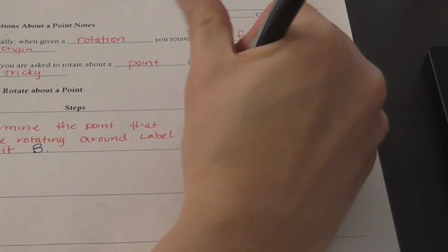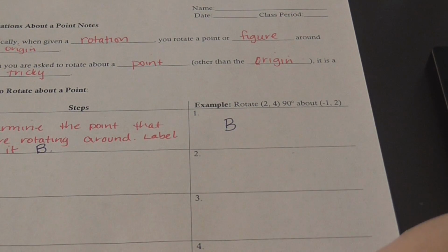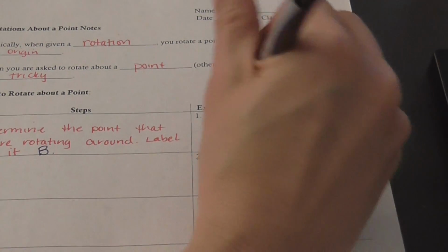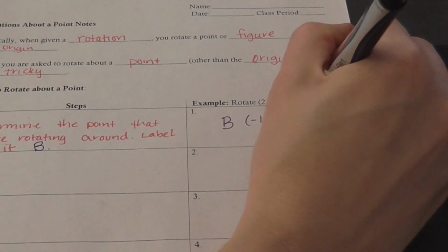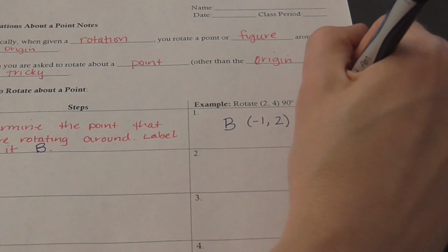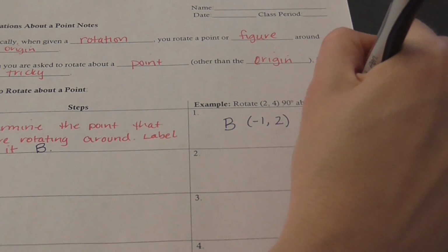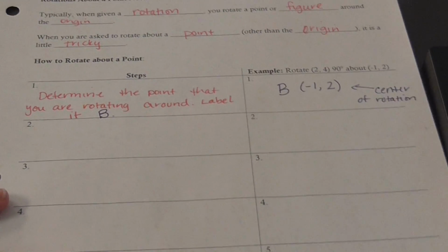So B, in our case: which point are we going around? We're not going around (2, 4), that's what we're moving. We're going around (-1, 2). So (-1, 2) is labeled B. This is my new center of rotation. That is what I am rotating around.